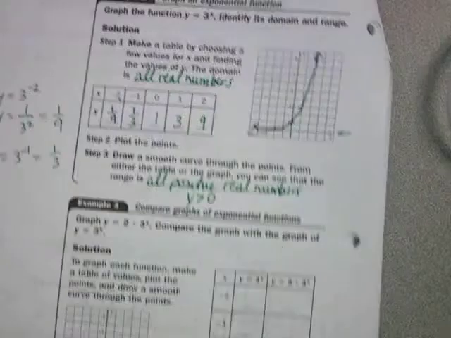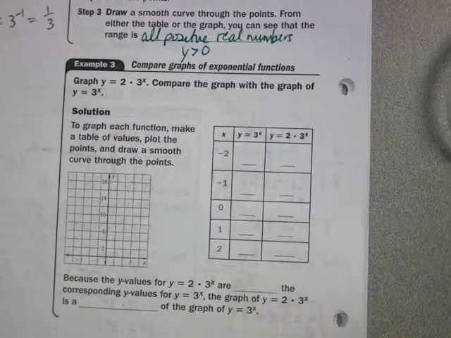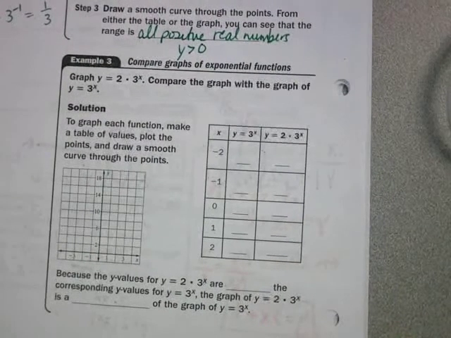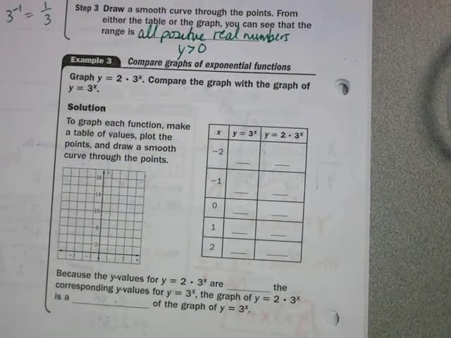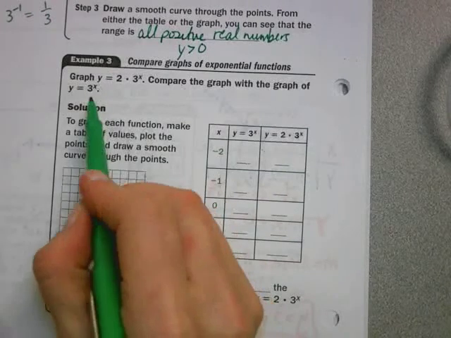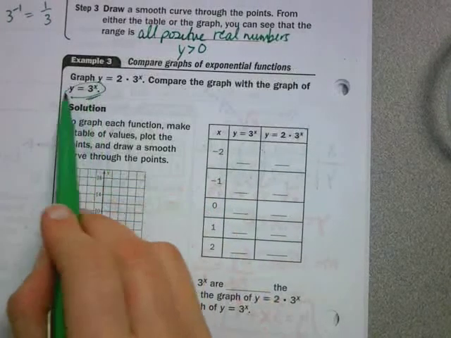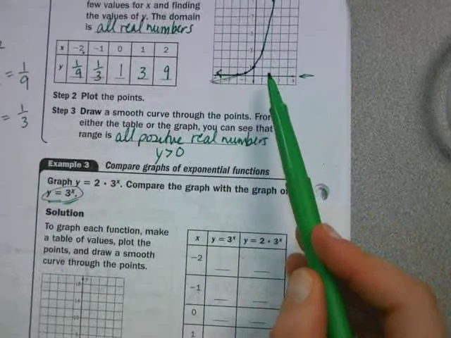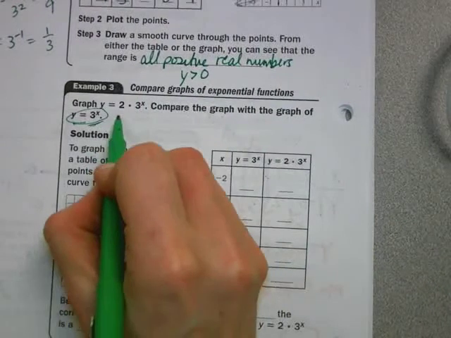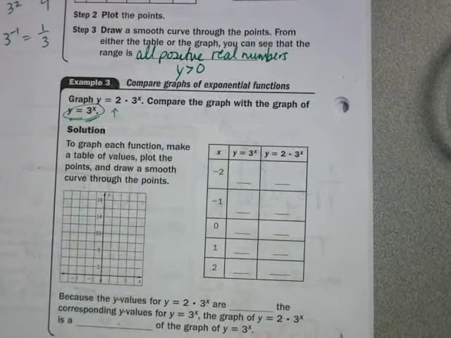Back to example 3. Example 3 now, we're going to graph. Notice that our value of a isn't 1 anymore. It was in the previous 2 problems. And then we have to compare it with the graph above. So here's y equals 3^x. That was this graph above. Now they've stuck a 2 in here, and we need to do order of operations when we solve this problem.